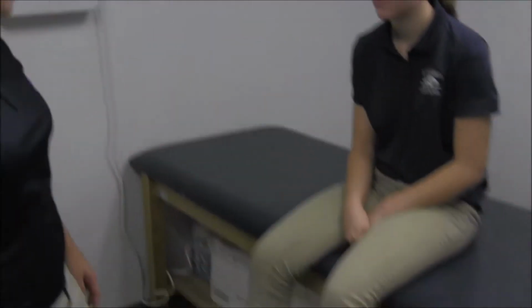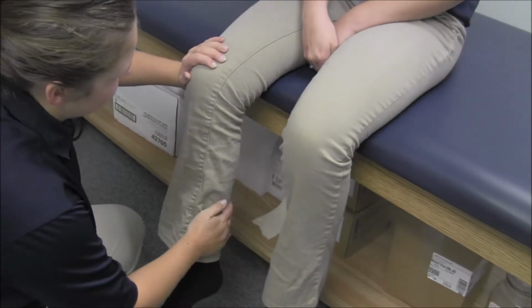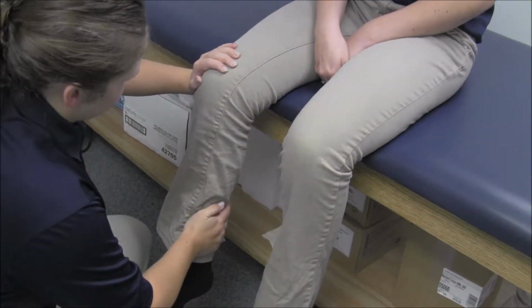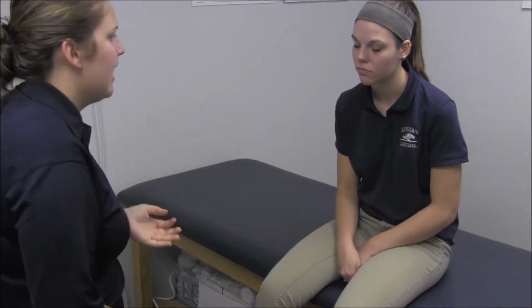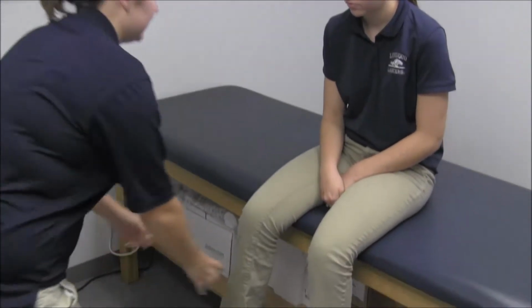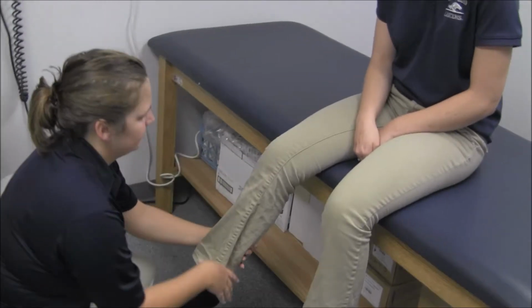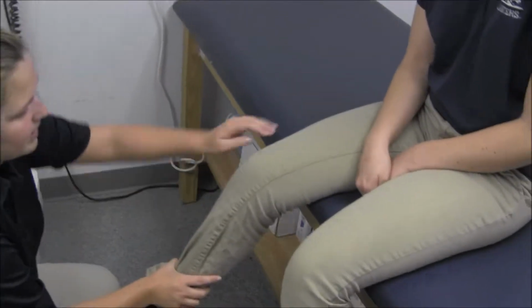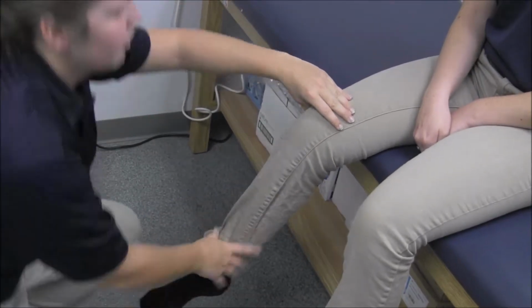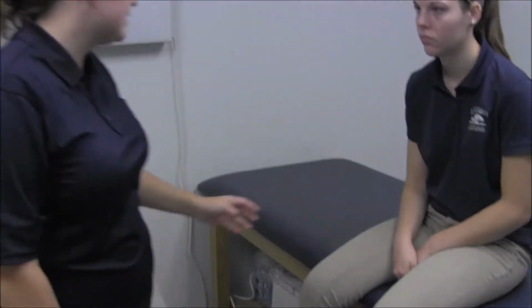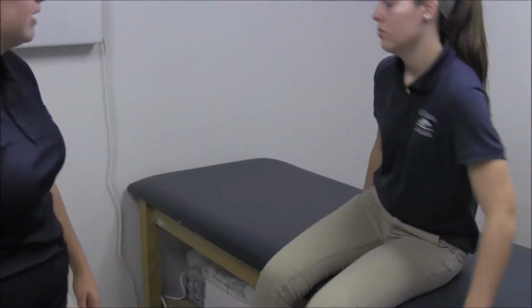Now I'm going to do the manual muscle test. So the first one I'm going to do is sartorius. For this test, you apply pressure, and then can you hold this pressure? Alright, and then you compare it bilaterally, and she held the pressure, so it's a 5 out of 5. And then the next test is the knee extension test. For this, you have them extended, and then you ask them to hold, and then you compare bilaterally.